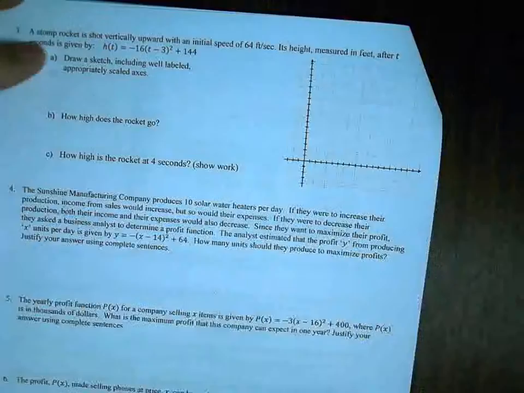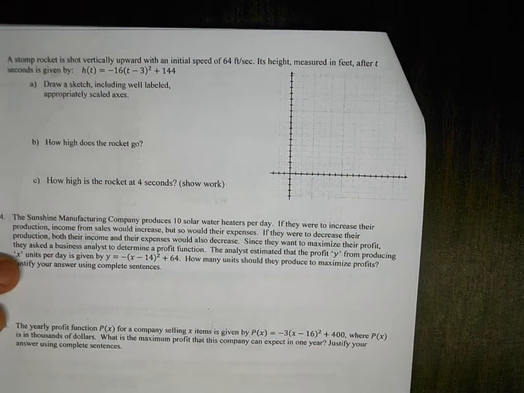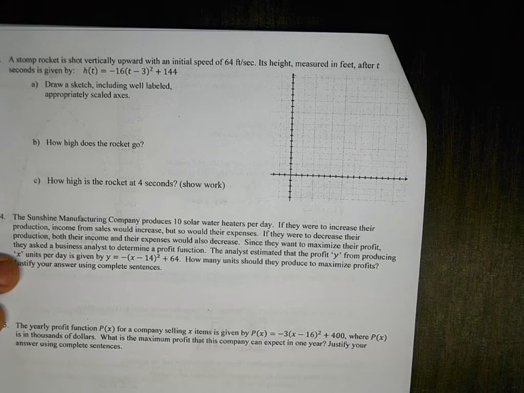Okay. A stomp rocket is shot vertically upward with an initial speed of 64 feet per second. Its height, measured in feet after t seconds, is given by h of t equals negative 16 (t minus 3) squared plus 144.